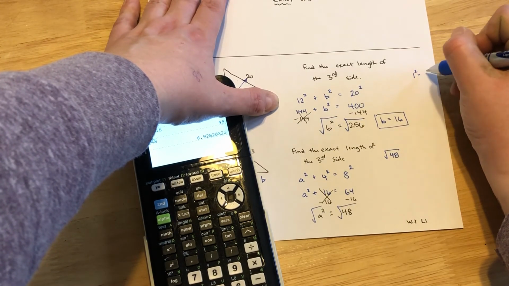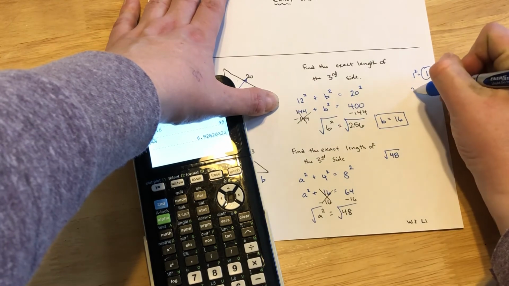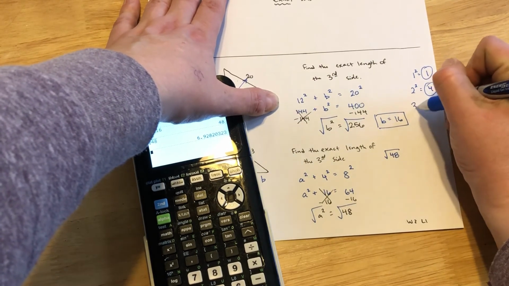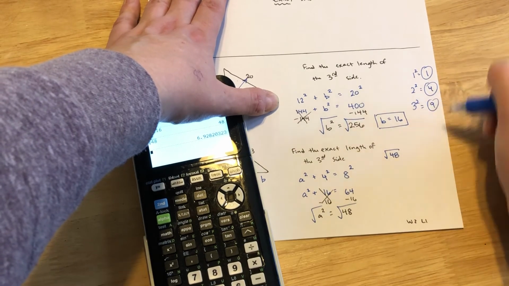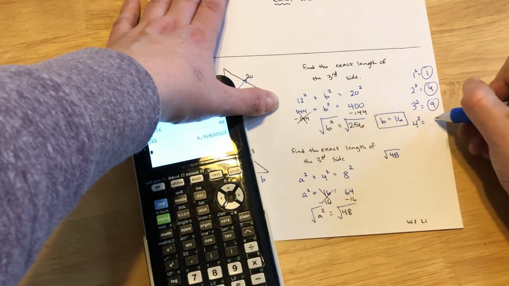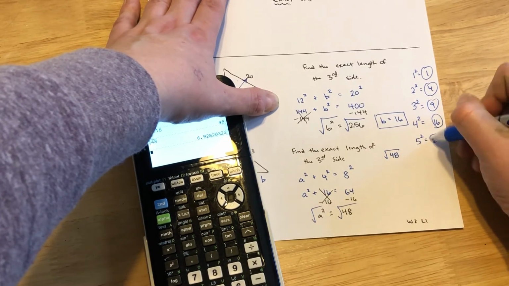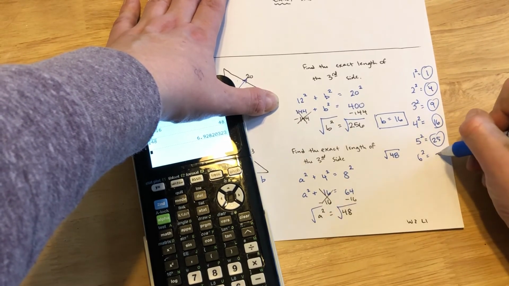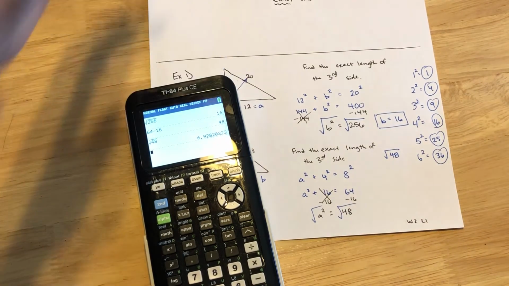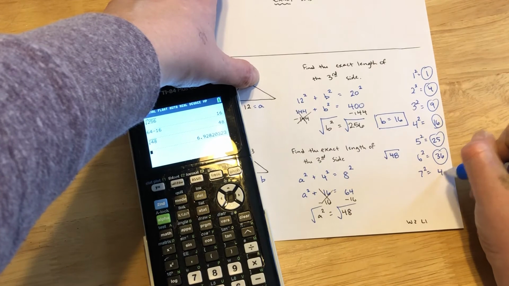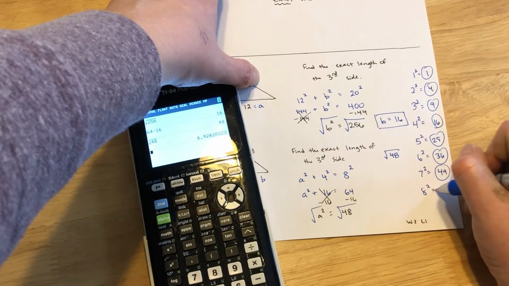1 squared is 1. That means 1 is a perfect square. 2 squared is 4. That means 4 is a perfect square. 3 squared is 9. So 9 is a perfect square. 4 squared is 16. That's a perfect square. So you can create these lists of perfect squares by just going through and squaring every whole number 1 through 10 or beyond. 7 squared is 49. 8 squared is 64.